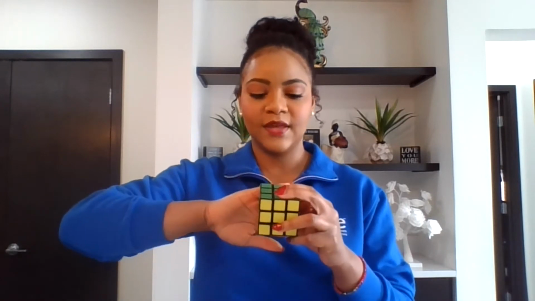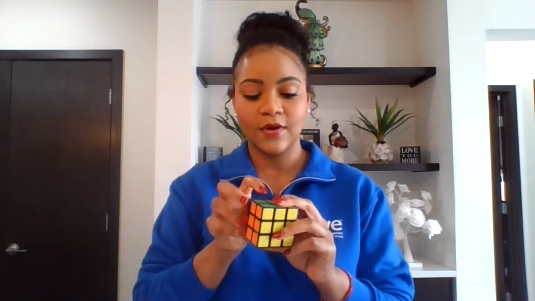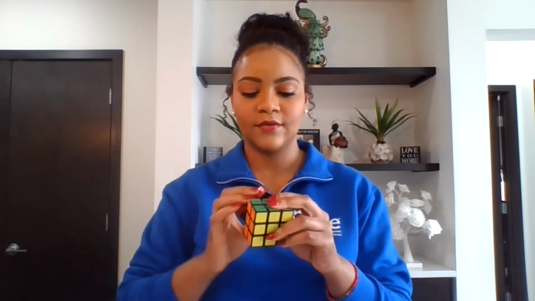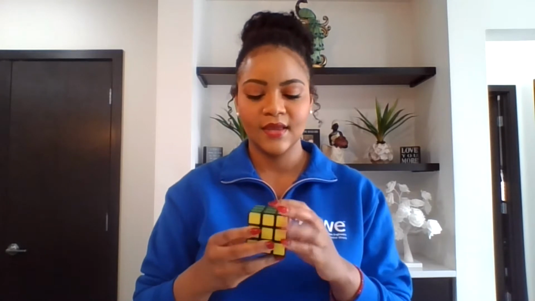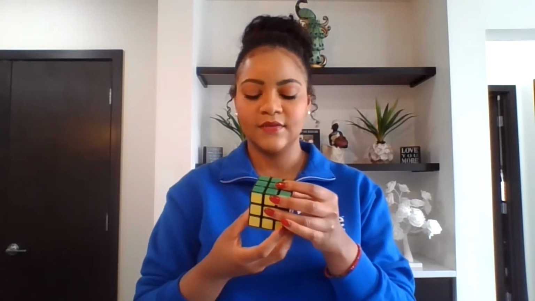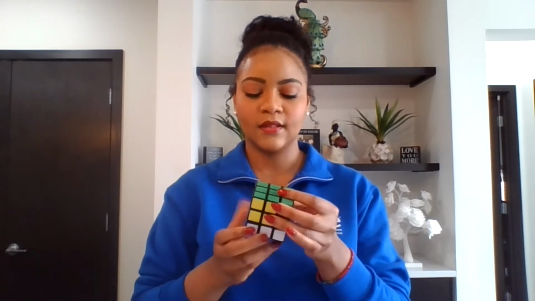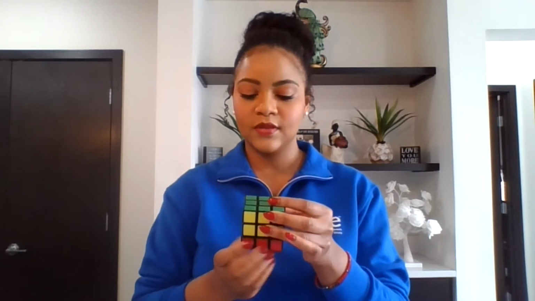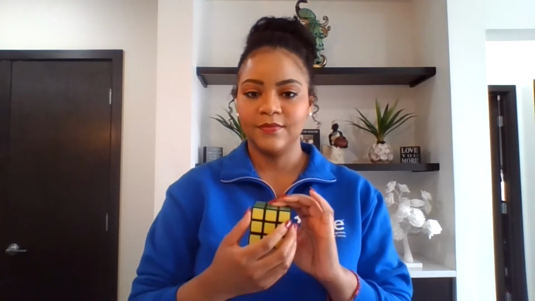You're going to do the same with face, and so F just means clockwise, F prime means counterclockwise, or F apostrophe. Same, B is for back, and then D for the bottom. So again, D, if it says just D, then I'm going to move it clockwise. If it says D apostrophe or D prime, then I'm going to move it counterclockwise, backward. And then B, back, you'll practice that too.